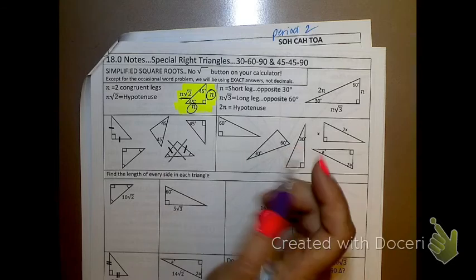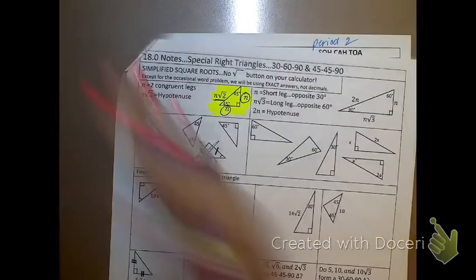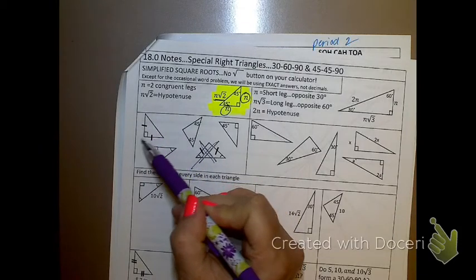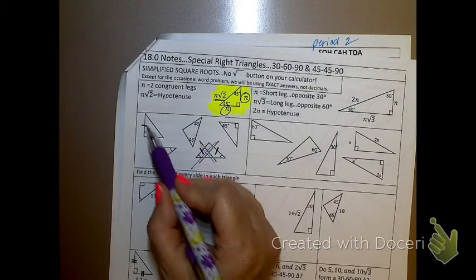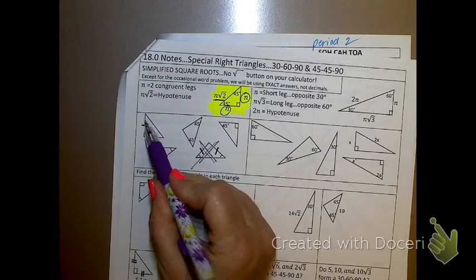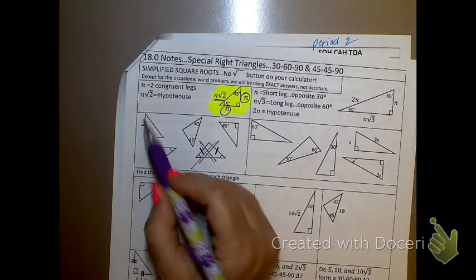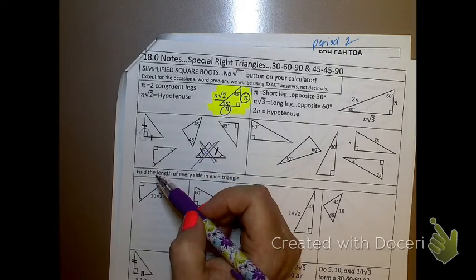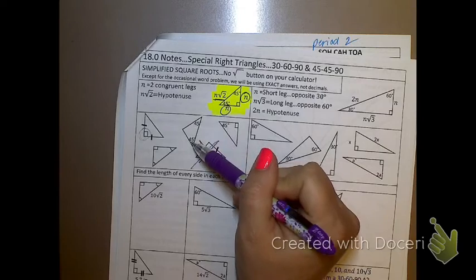So these are some ways that a 45, 45, 90 triangle could be drawn. This is an example of something that's not necessarily a 45, 45, 90. But this right here, how do I know this is a 45, 45, 90 triangle? These lines right here mean what? That those two sides are congruent. If I have two congruent sides in a right triangle, it has to be a 45, 45, 90. Automatically. This one right here is a 45, 45, 90. Why?